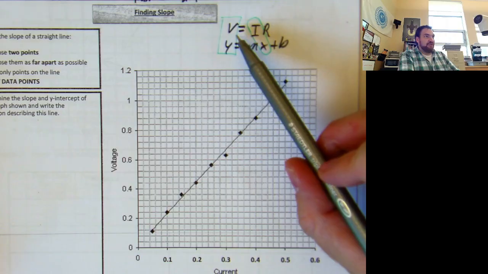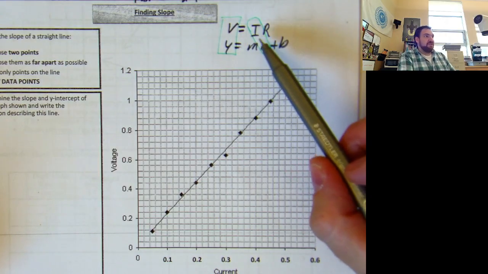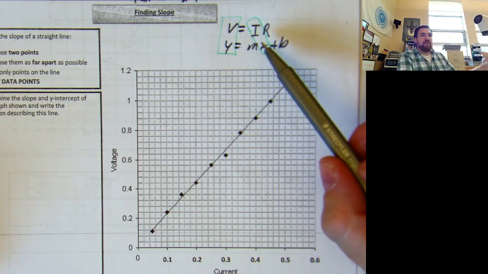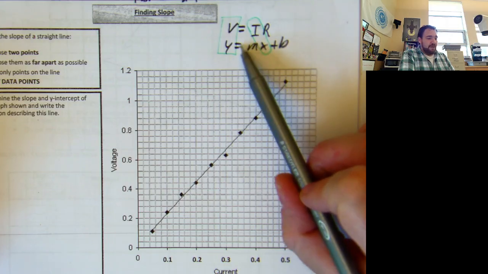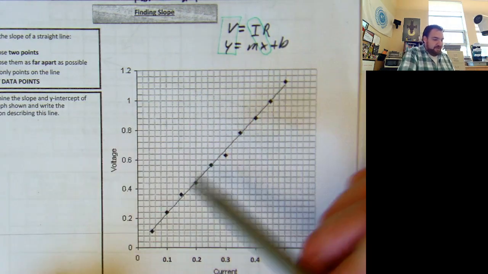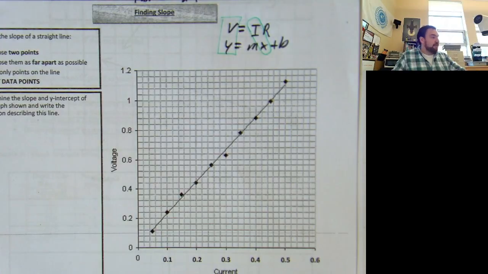We know that voltage is equal to the current times the resistance, something that your science teacher would have told you in grade 9 and that we all just kind of accept and we know to be true. So then the slope of the data should be what?